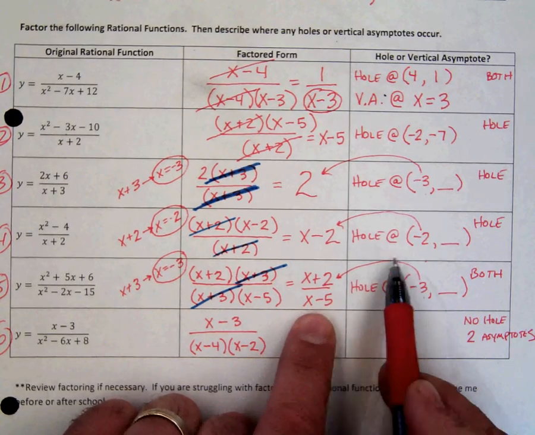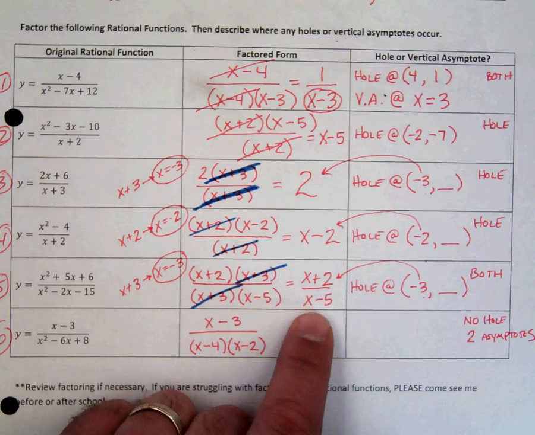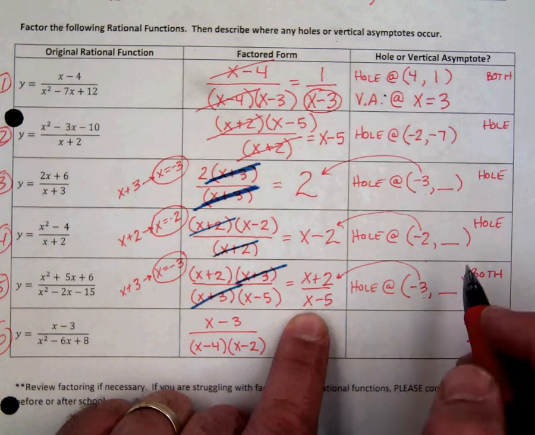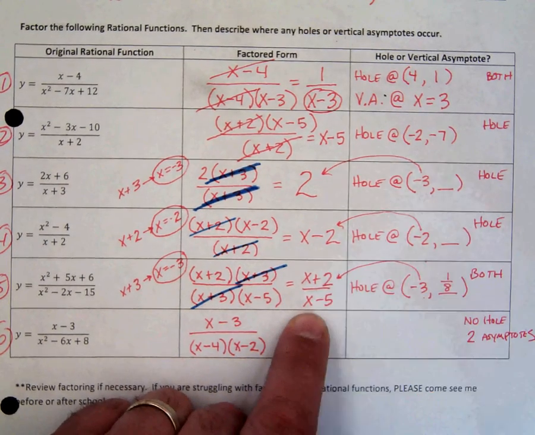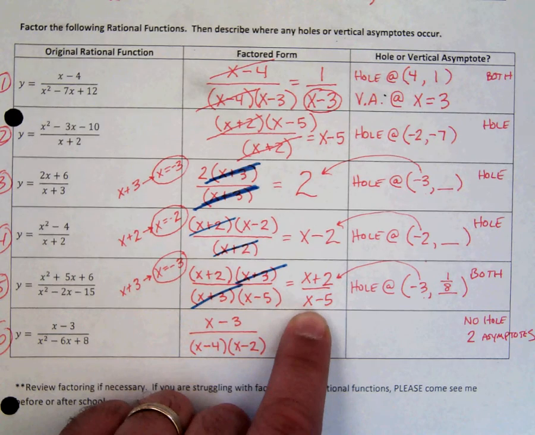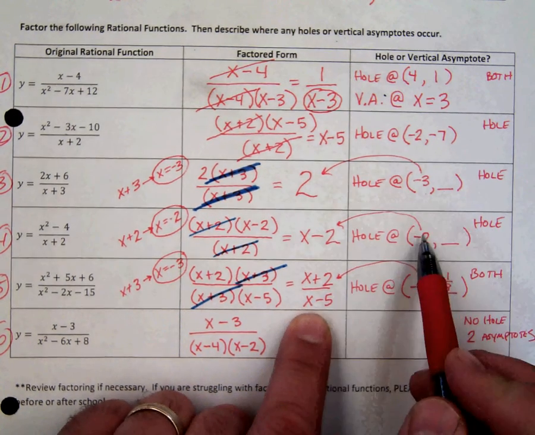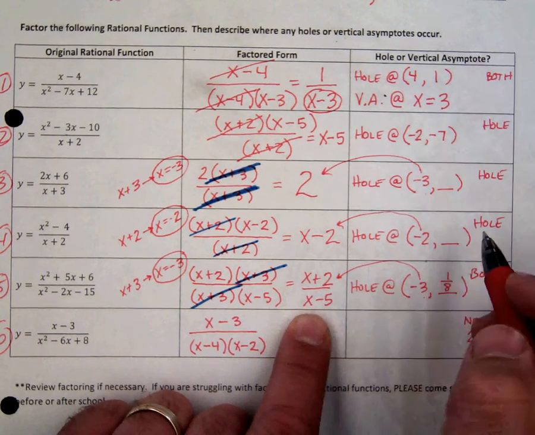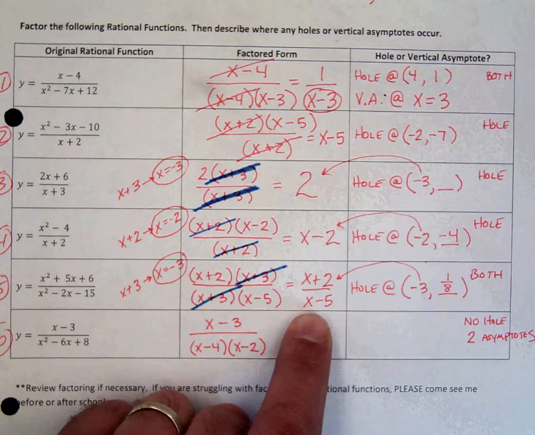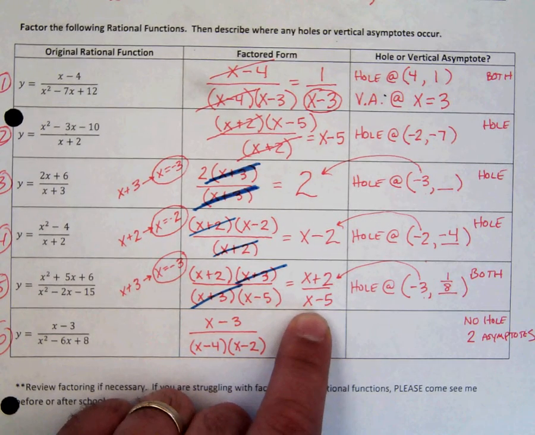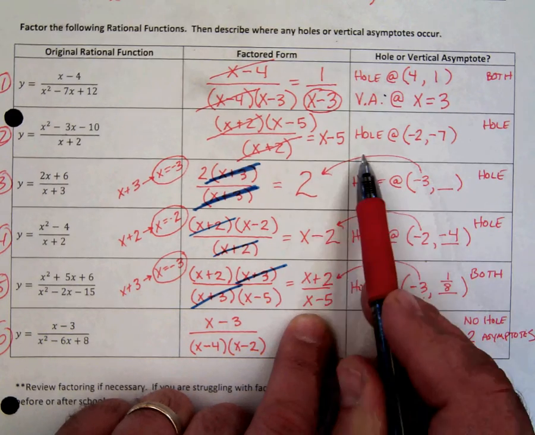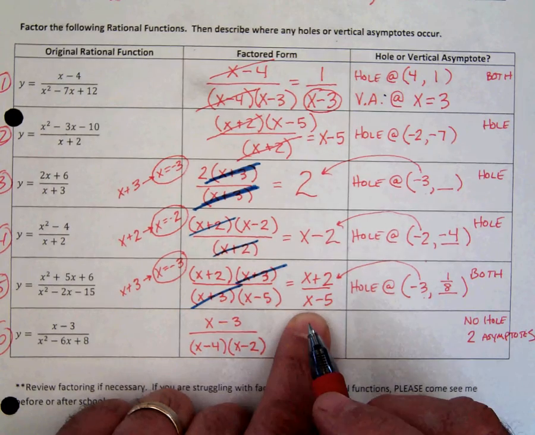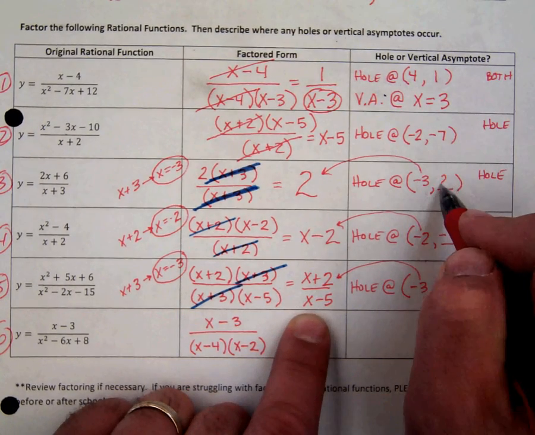So we're going to plug negative 3 into the top, and we get negative 1 on top. Negative 3 in the bottom makes negative 8. Negative 1 divided by negative 8 is 1/8. So there will be a hole in the graph at negative 3, comma, 1/8. In 4, you're going to plug negative 2 into the remaining portion that doesn't cancel out. Negative 2 minus 2 is negative 4. That's the y value for the hole in the graph. And finally, in number 3, you're going to try to plug negative 3 into this equation for x, but there is no x. The equation is simply the constant y equals 2, so that's going to be the y coordinate of the hole.